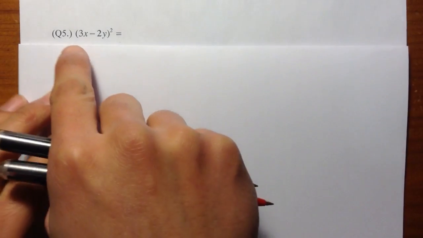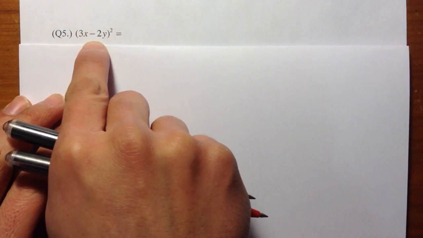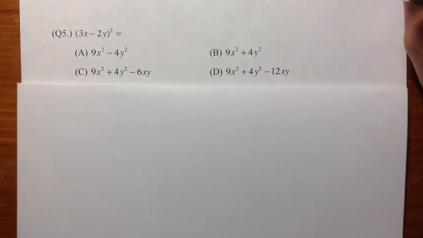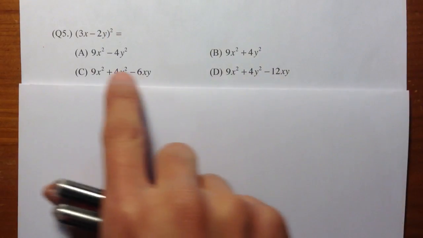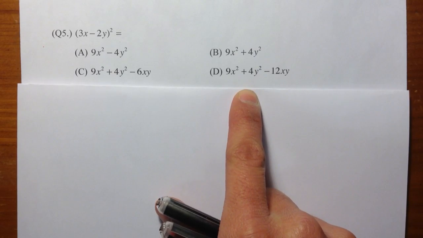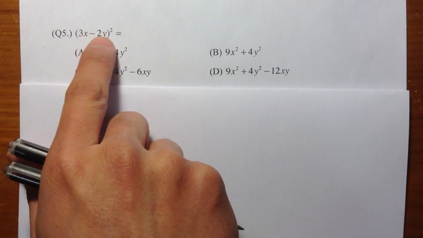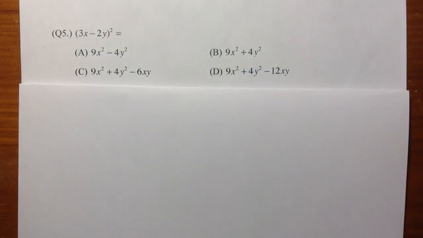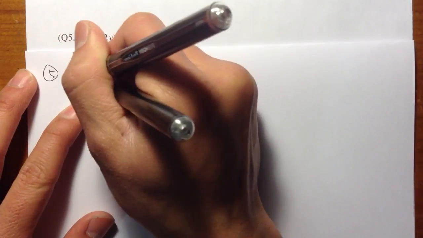Question 5. Parentheses 3x minus 2y to the second power. If we take a look at the answer choices, notice that these answer choices are in the expanded form. So what we're going to do is see how to evaluate the second power and what we're going to do with the second power. Okay? So, question 5. Here we go.